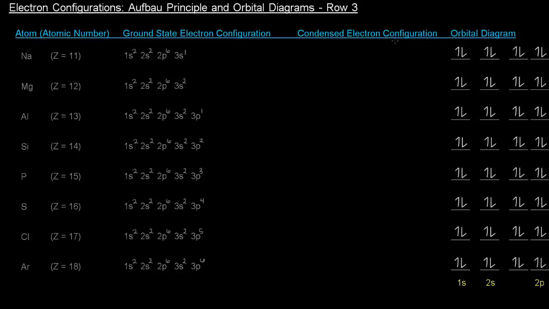In the last video, I mentioned that neon, a noble gas, has all of its atomic orbitals filled completely. So specifically, neon's configuration was 1s2, 2s2, 2p6, which is this right here.